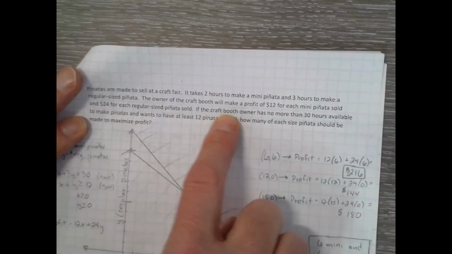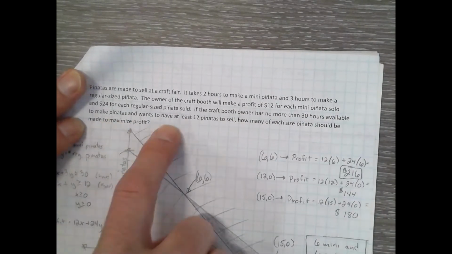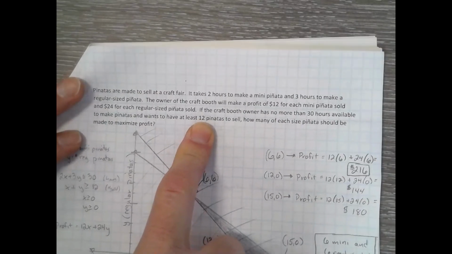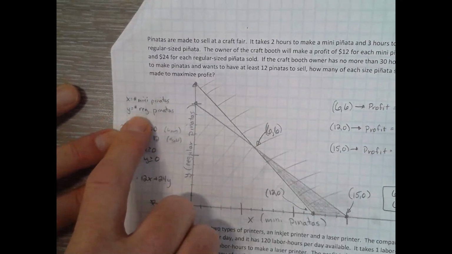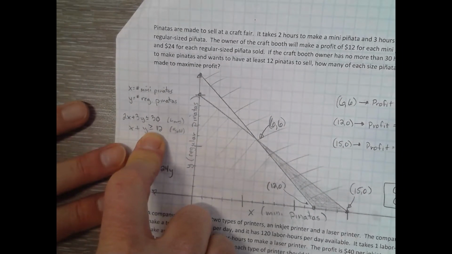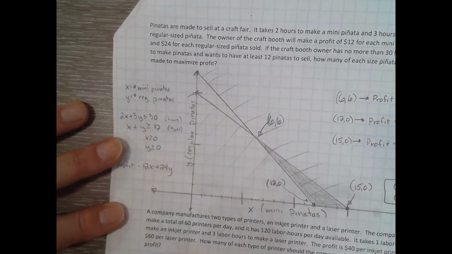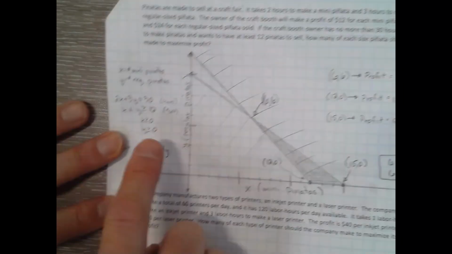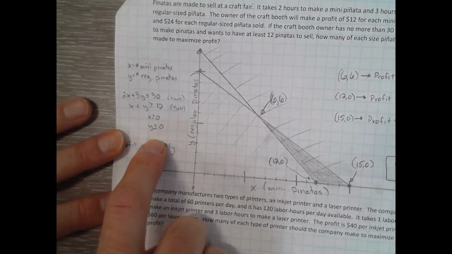If the craft booth owner has no more than 30 hours available, we already used that. To make the piñatas, we want to have at least 12 piñatas to sell. Oh, at least 12 piñatas to sell. So we need at least 12. Well, X is the number of minis, Y is the number of regulars, so X plus Y has to be greater than or equal to 12. So those two added together has to be greater than or equal to 12. And then how many of each piñata should we make? We know we're going to have at least 0 and 0. So those are all of our inequalities.